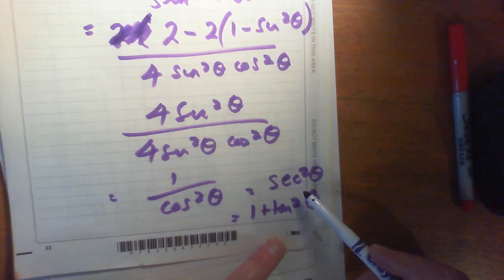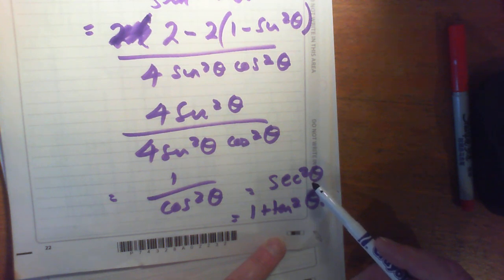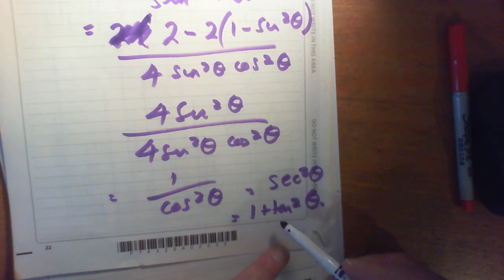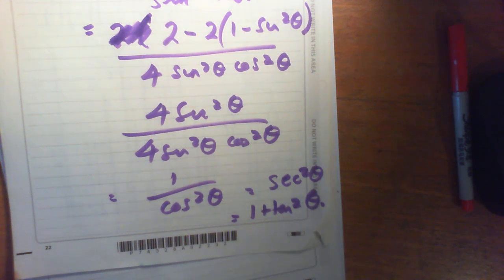So that is equal to sec squared theta, and then you use an identity. And going from there to there is just a standard identity. So you do need to show that.